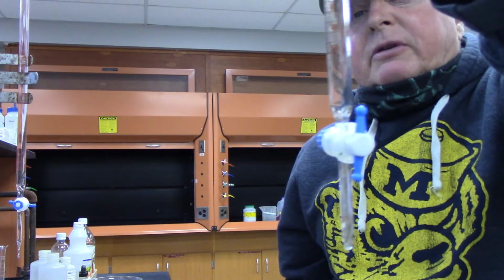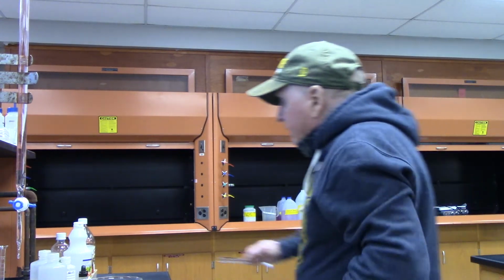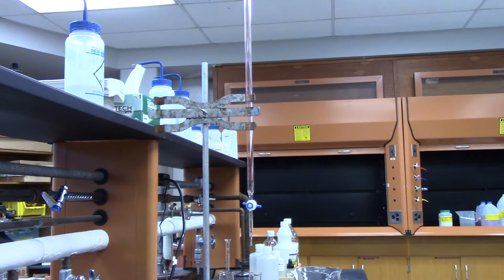Do that a couple of times to rinse it out. I've done that already with the burette that I have here. All right, so there you go.